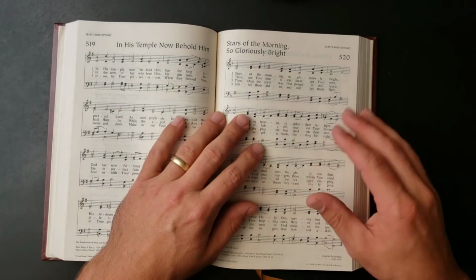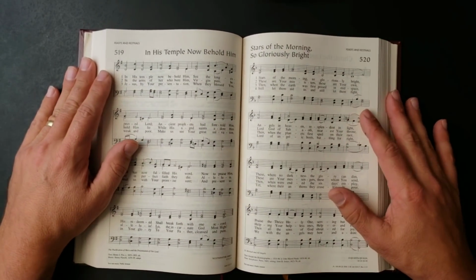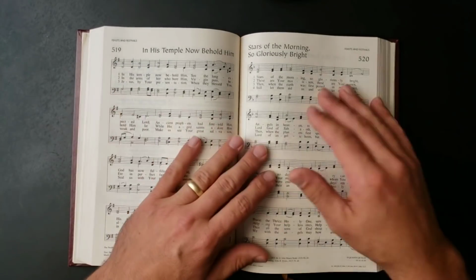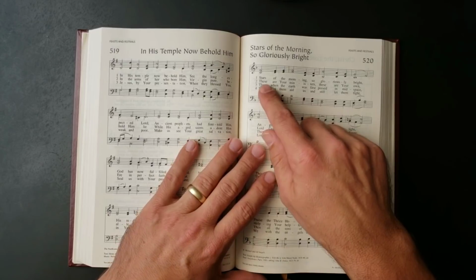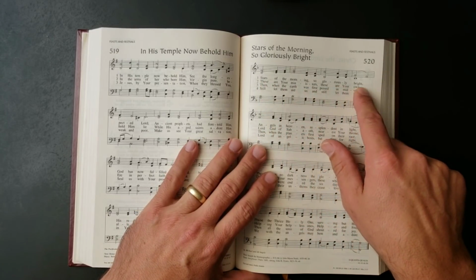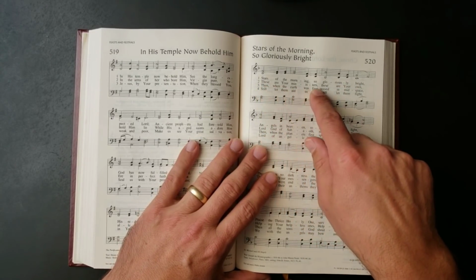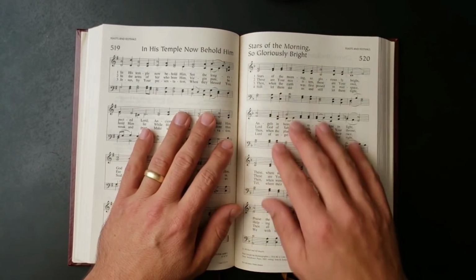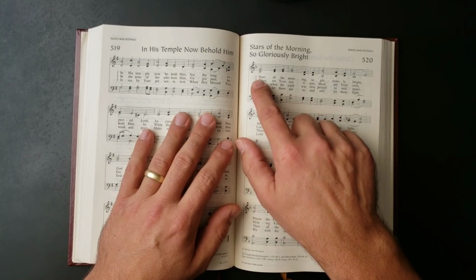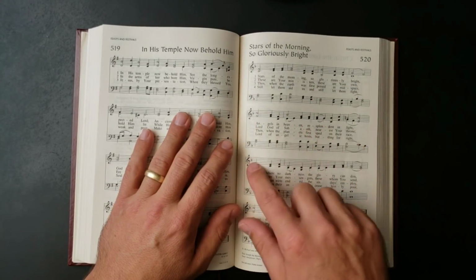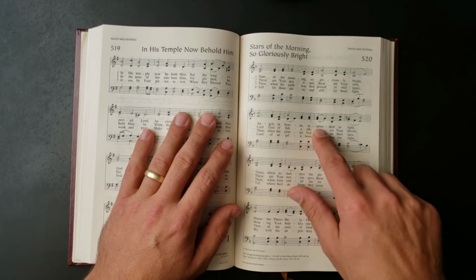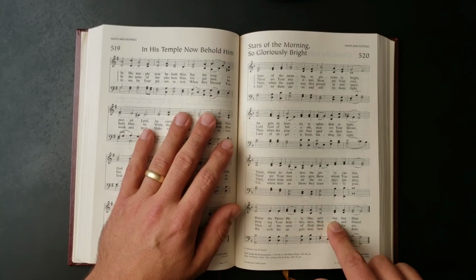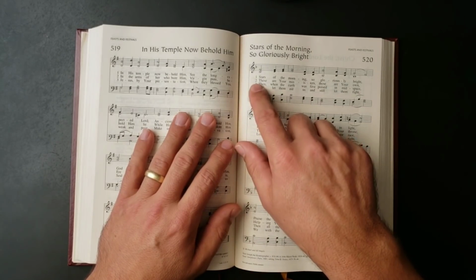Now, if you're used to singing hymns or songs, praise songs and stuff off the screen, then you'll be confused, and I did this for years and years and years. You sing here, stars of the morning so gloriously bright. These are your ministers, and you're like, everyone else is somewhere else. What the? Well, so just reading music-wise, it's good to know that you're going like this. First line all the way through, that's going to be your first stanza. And then you're going to start over at the 2.